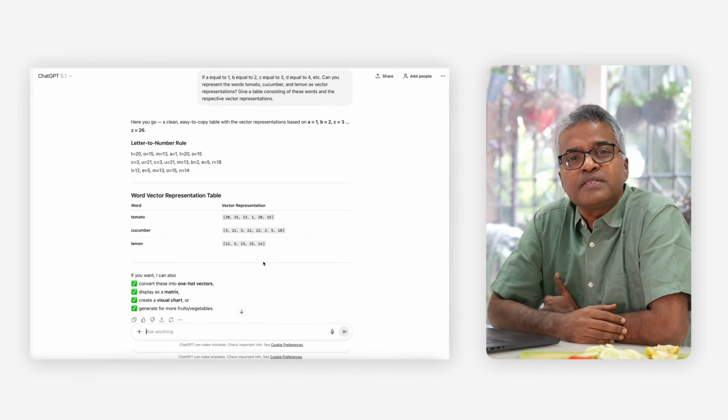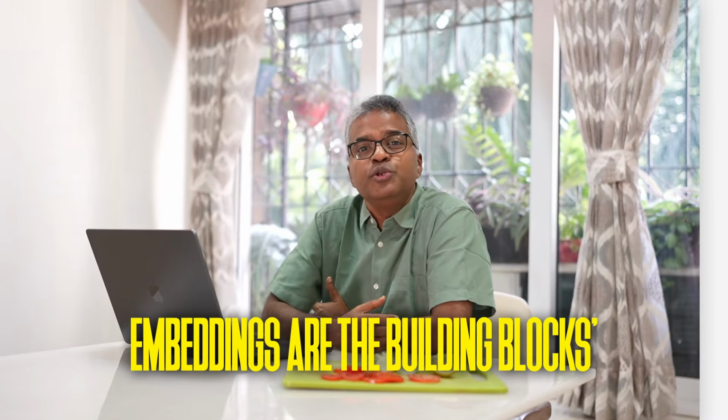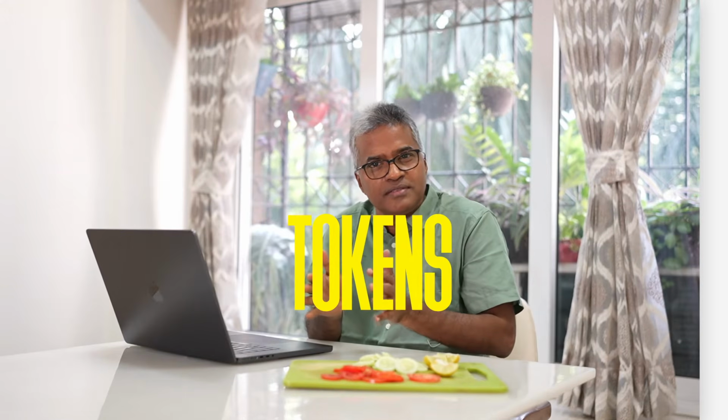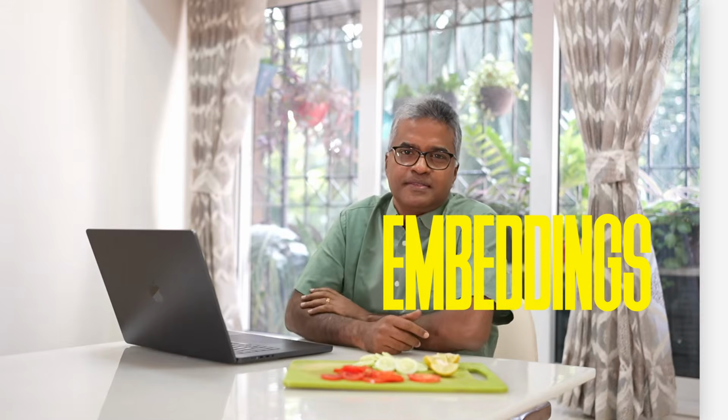These vector representations of tokens are called embeddings. Embeddings are the building blocks which large language models use to create the magic of text. Therefore, we have words to tokens, tokens to embeddings.